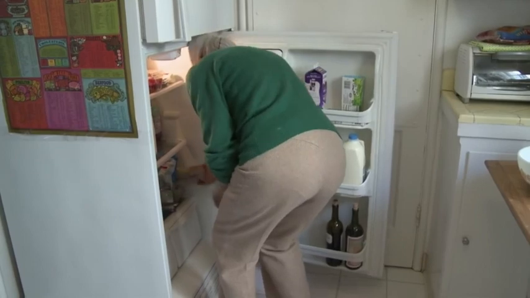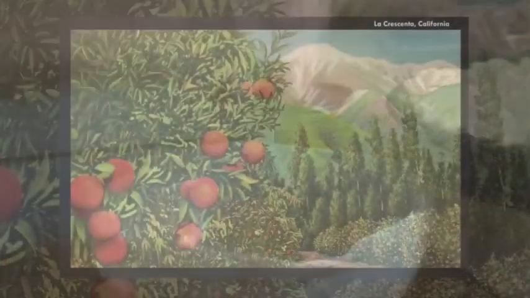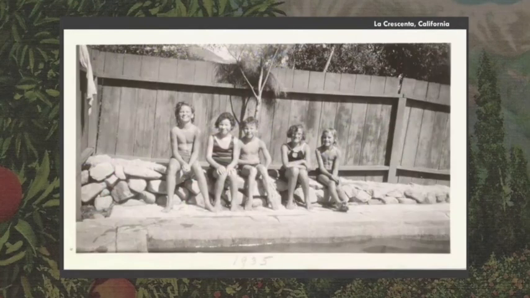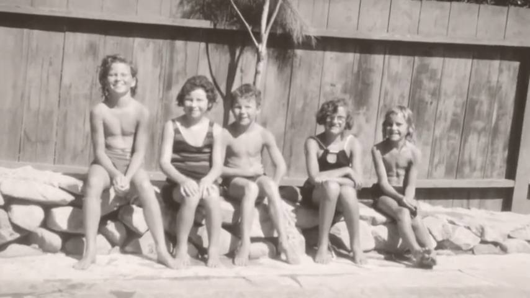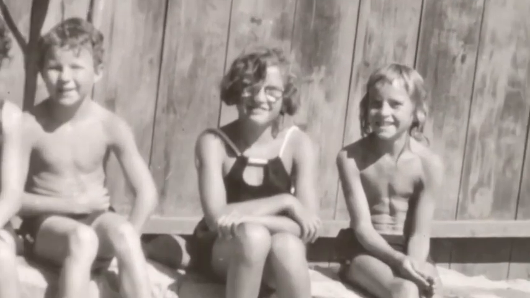Did you ever raise chickens? Back in La Crescenta, where I grew up, where we had chickens and goats and fruit trees, we always were barefoot and we always wore our little sunsuits because it was healthy for you. So there were 6 of us and we were all different exercises, and I was the youngest.